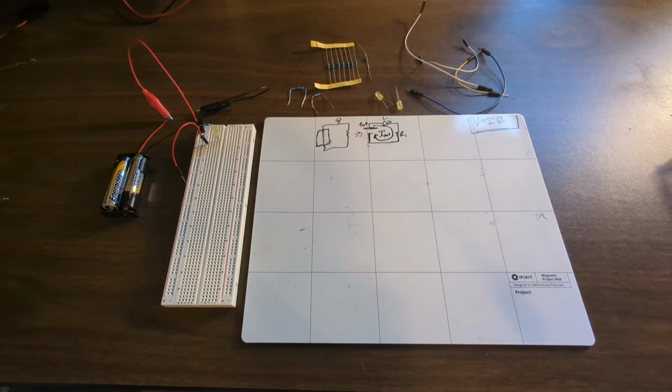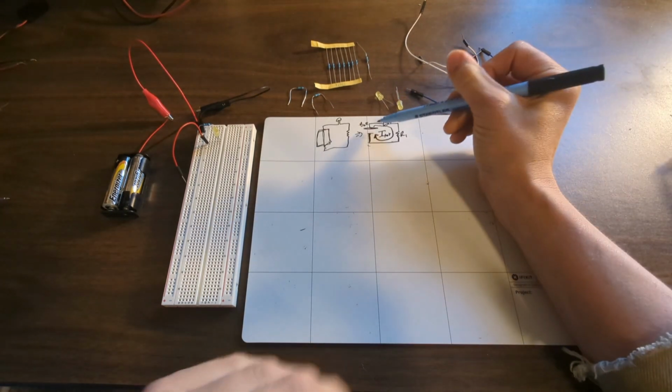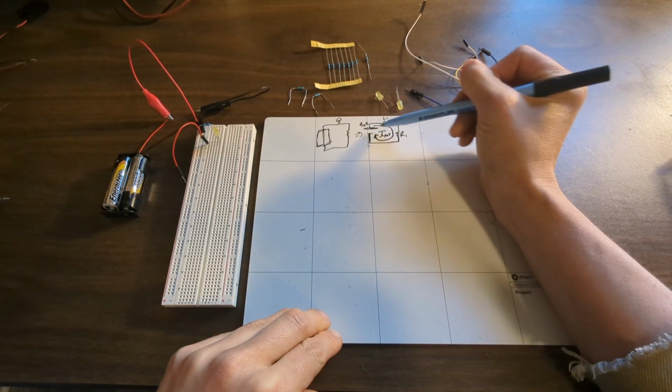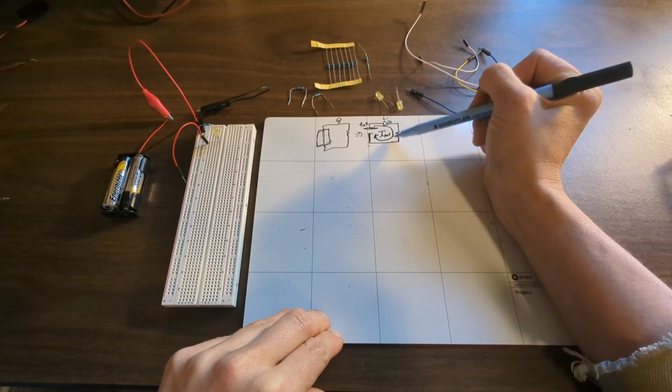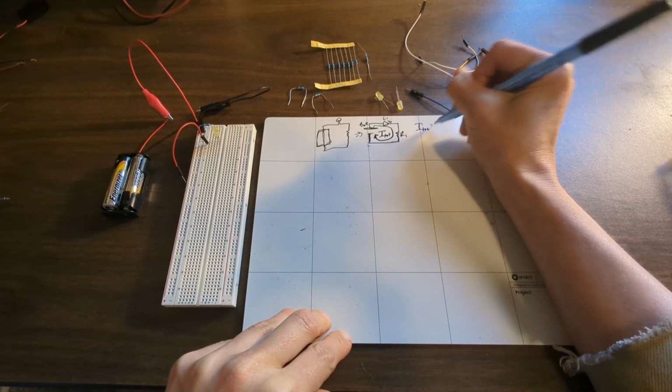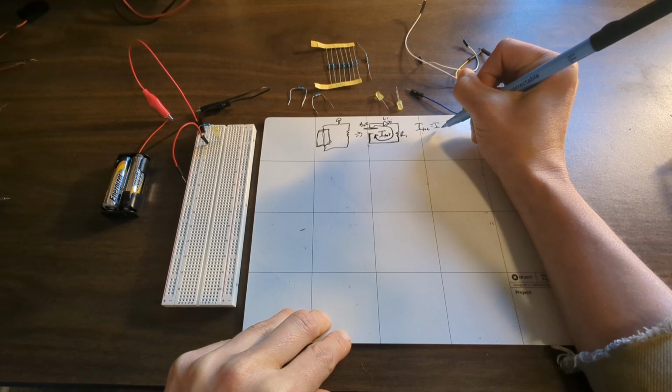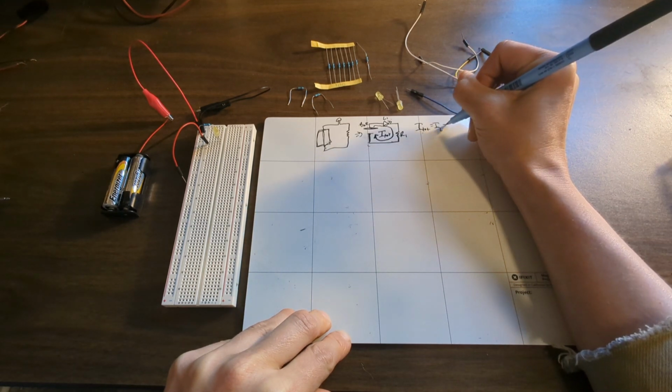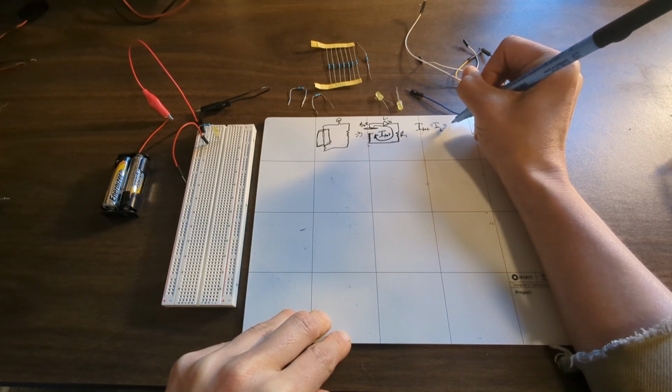So the total current is also the same as the current that goes through our LED and the current that goes through our resistor. So in other words, the total current of our circuit equals the current through our light, and it equals the current through our resistor.